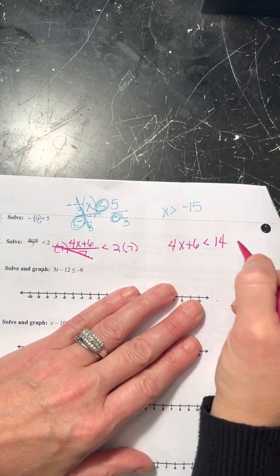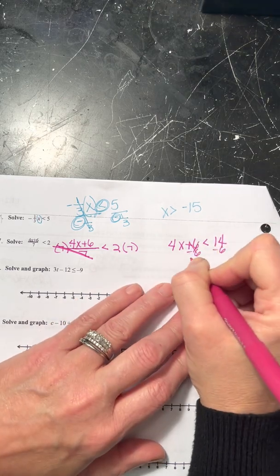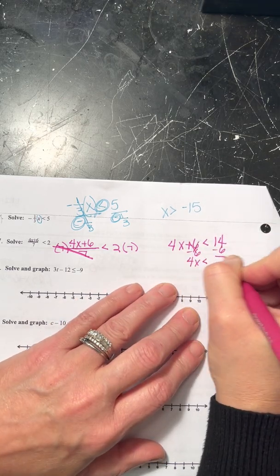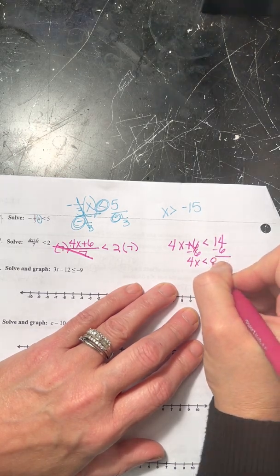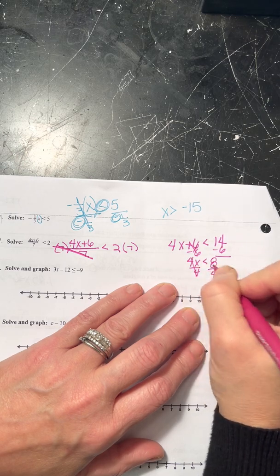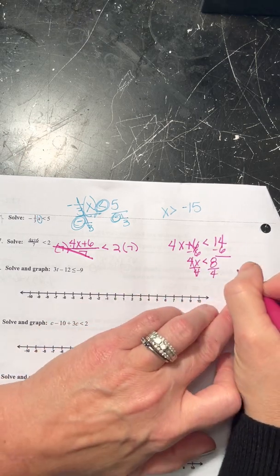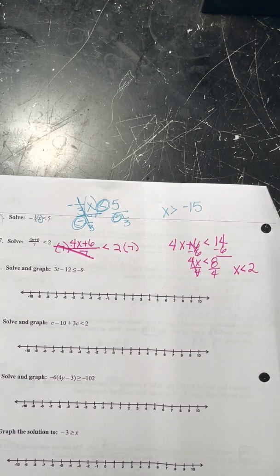Now we're back at our flow map, and we subtract 6 from both sides. 4x is less than 8. Divide both sides by 4. I'm not dividing by a negative, so I don't flip. x is less than 2.